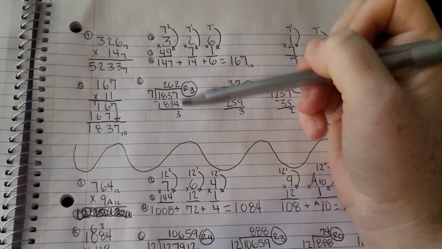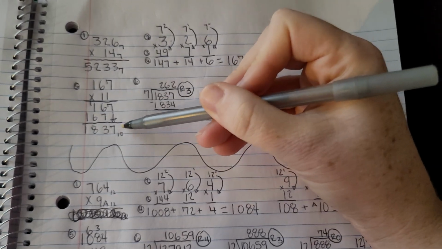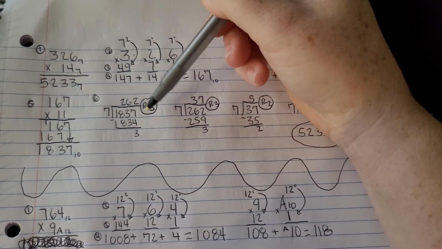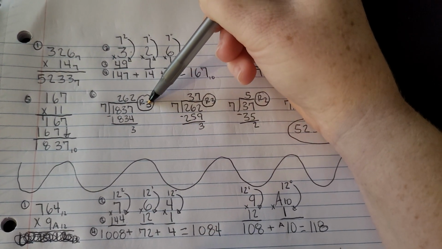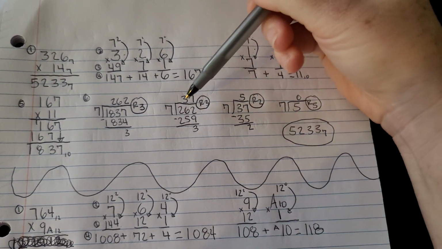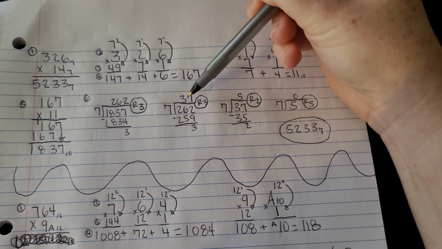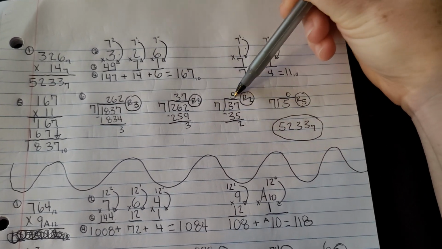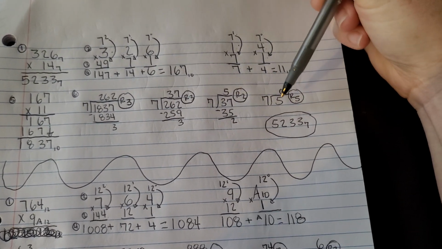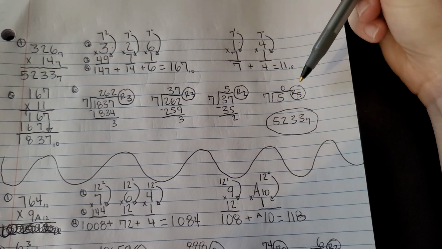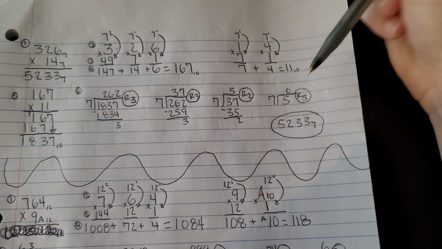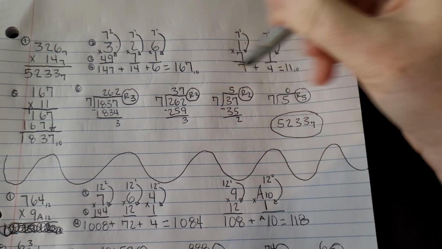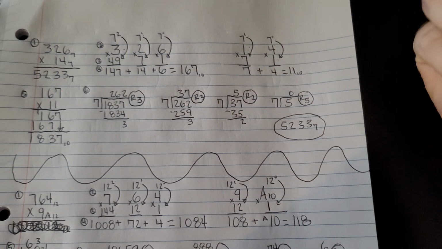And then to get back to our base of 7, we are going to divide that number by 7 until we can't anymore. So then 7 goes into 1837 262 times with a remainder of 3. I circle them so that they're easy to find at the end. 262 divided by 7 is 37 with a remainder of 3. 37 divided by 7 is 5 with a remainder of 2. 5 divided by 7 is 0 with a remainder of 5.